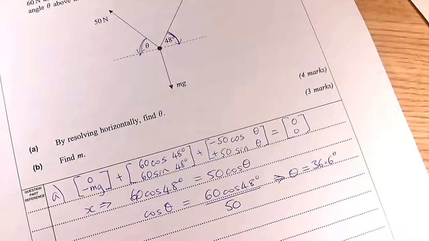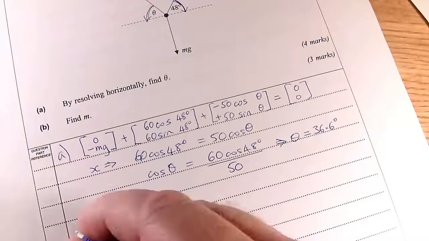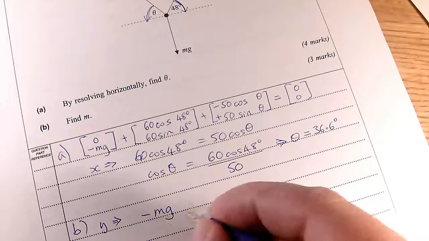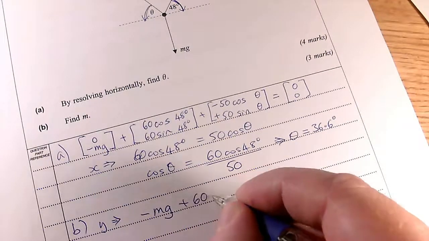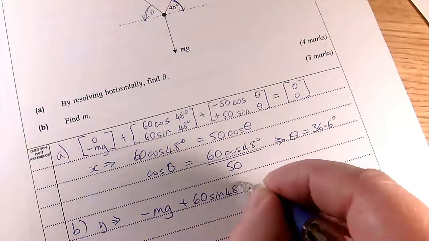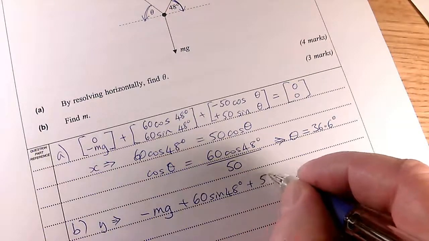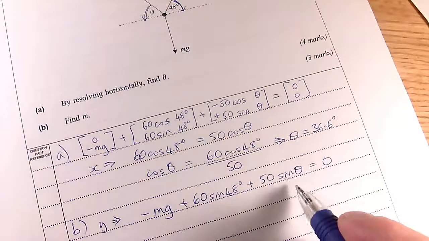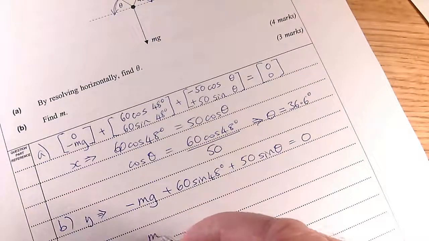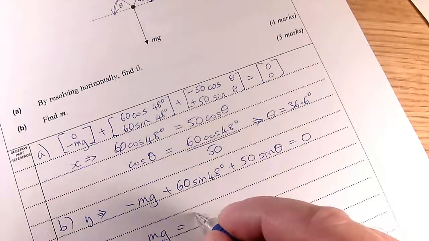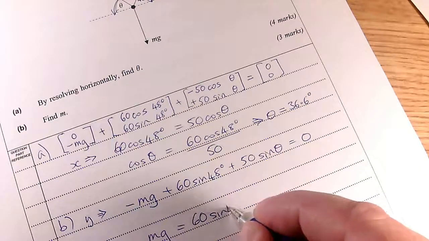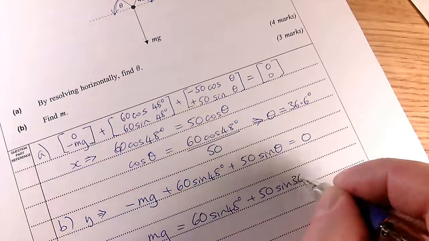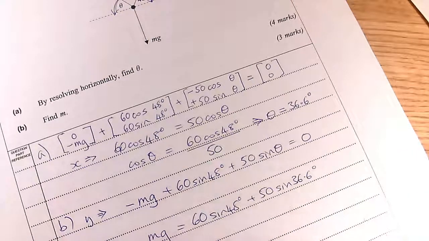Now in part B, we've got to find m. Well, the thing we haven't used yet is the y line, so let's see what that tells us. Y tells us that minus mg, oh, it's got an m in it, that's good, plus 60 sine of 48 degrees plus 50 times sine of my theta equals 0. Well, now theta's known, so mg is going to equal 60 sine of 48 degrees plus 50 sine of 36.6 degrees, which I've still got on my calculator.